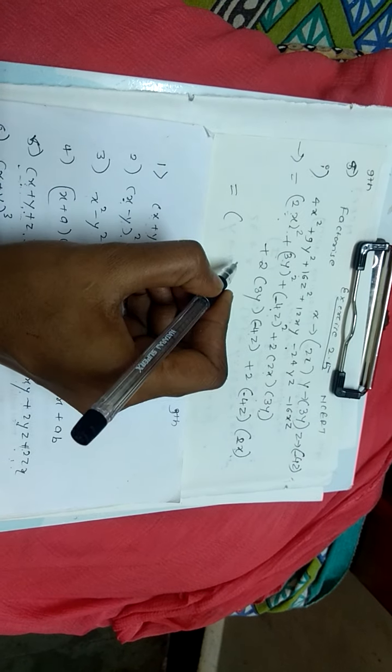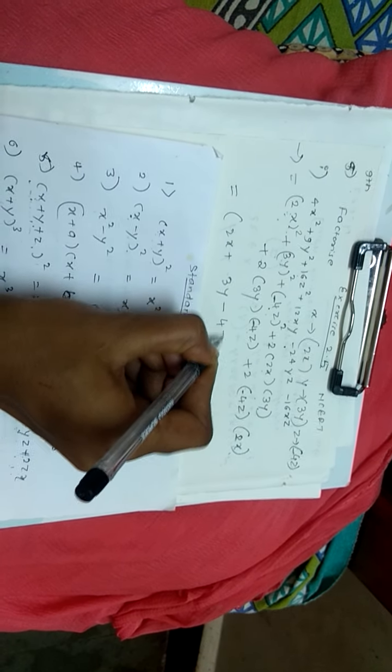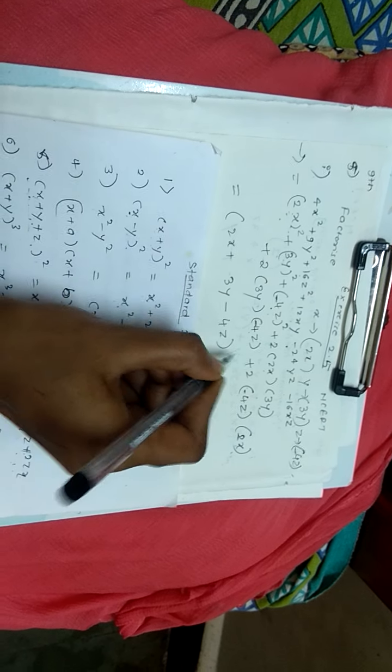Next, plus minus is minus; 2 4s are 8, and 8 2s are 16, that's minus 16xz. This equals x plus y plus z whole square, where x is 2x, y is 3y, and z, plus minus, will be minus 4z, its square.